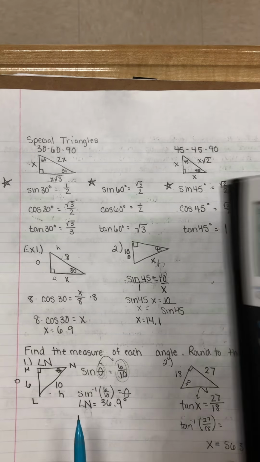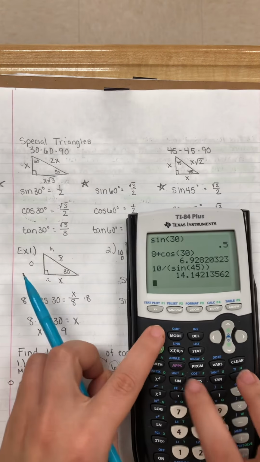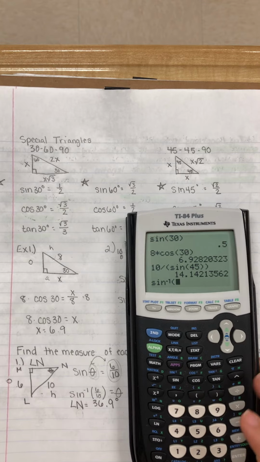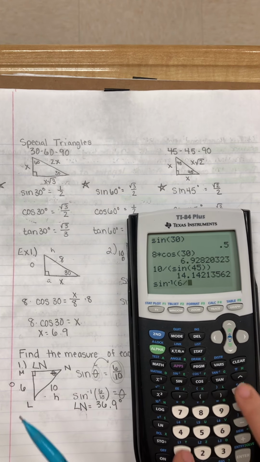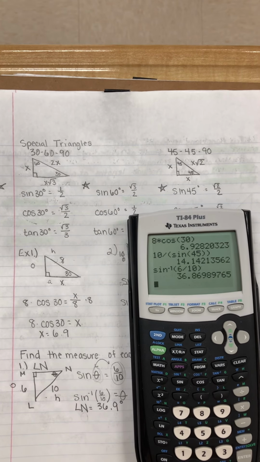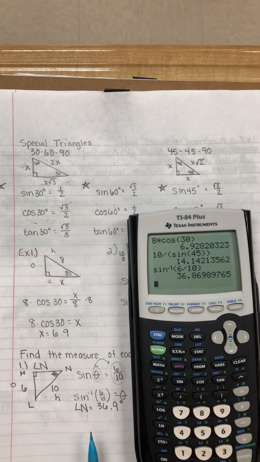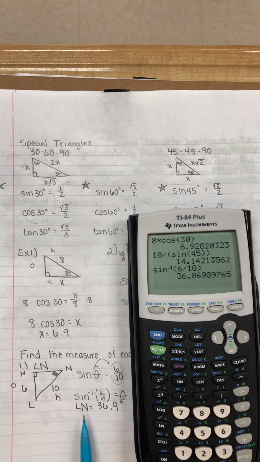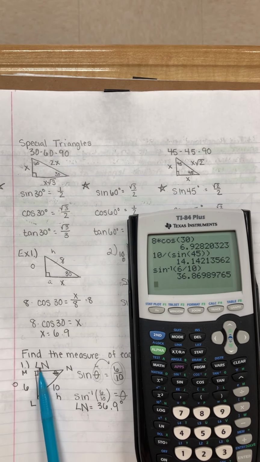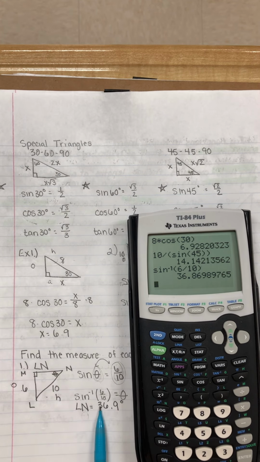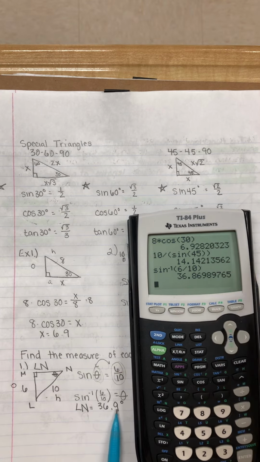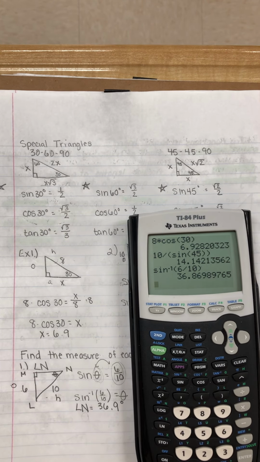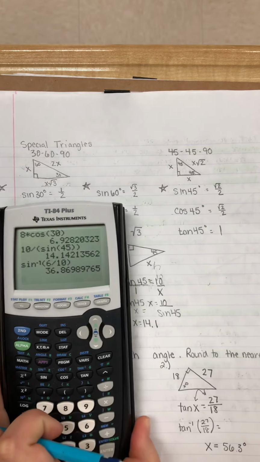And then you can just type it in. So I would just push second sine, and then I would type in 6 over 10. And then you always do one decimal place. And since it's theta, it means degrees, you have to put degrees. So angle N equals, because that's what it originally said, angle N up there, 36 point, rounding to one decimal place, 9 degrees. Okay, here's another one.